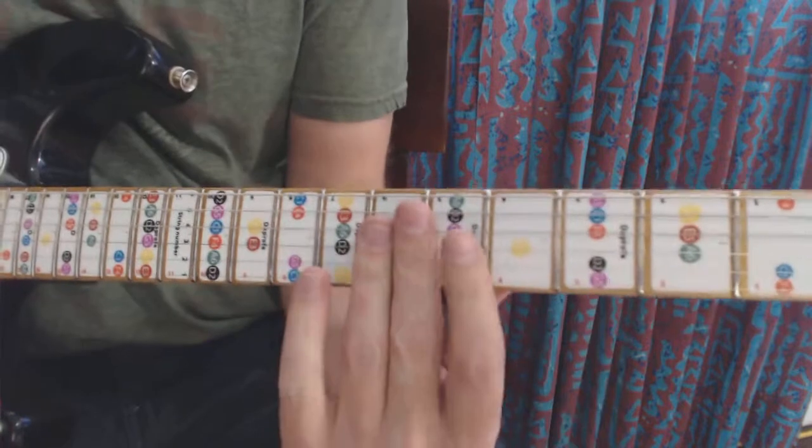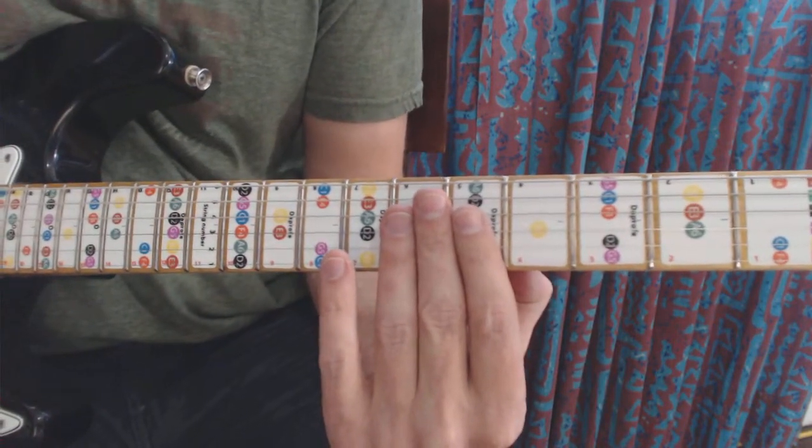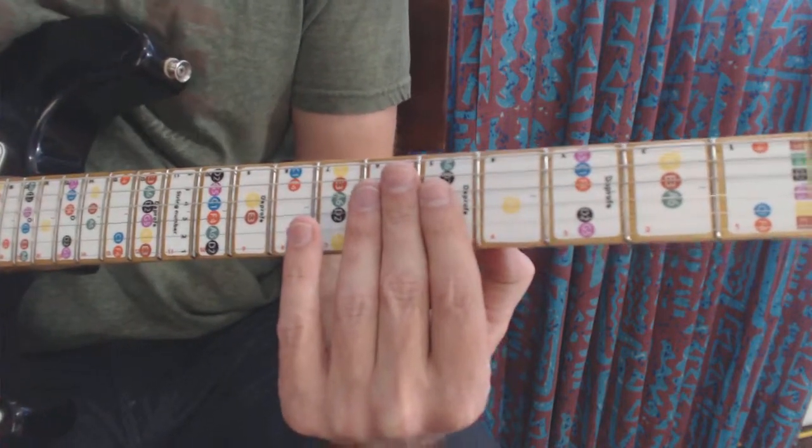Okay, very important to learn those diatonic chord progressions and where in the scale you have a minor or a major sound, tone. Okay?